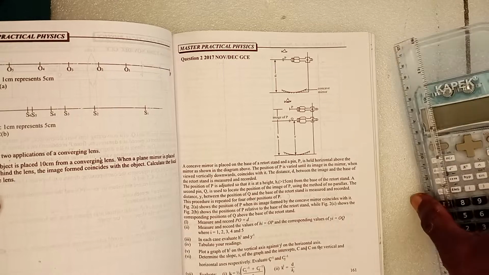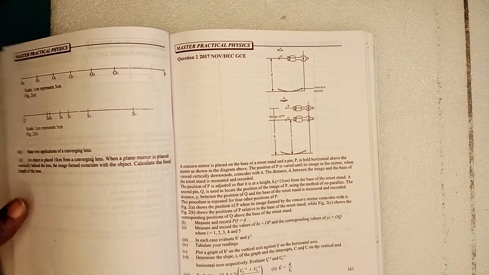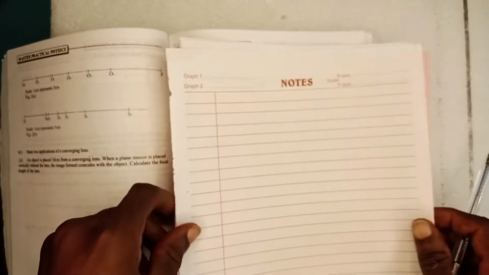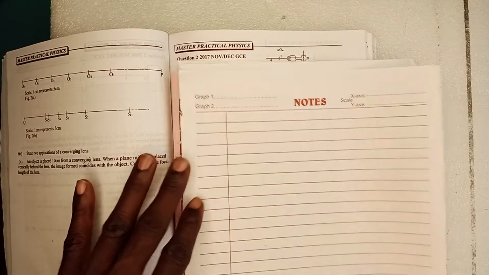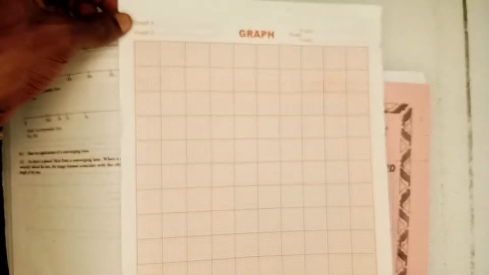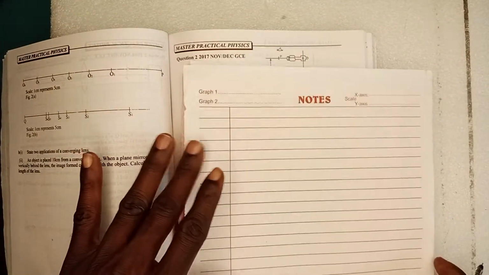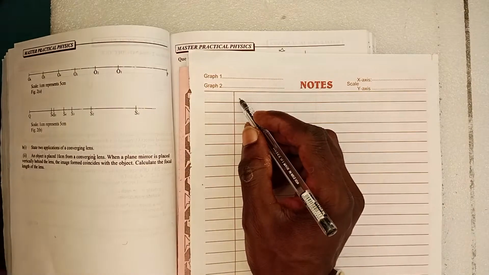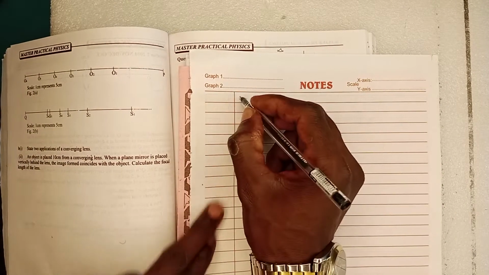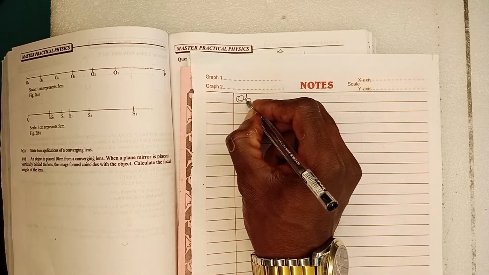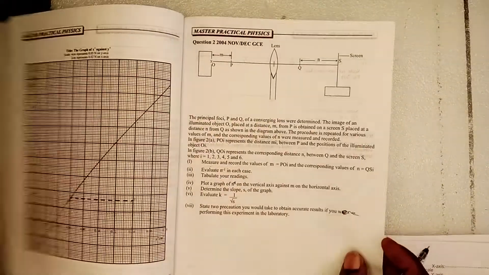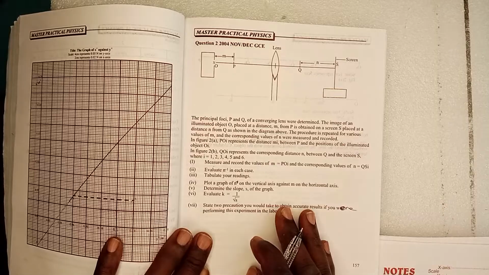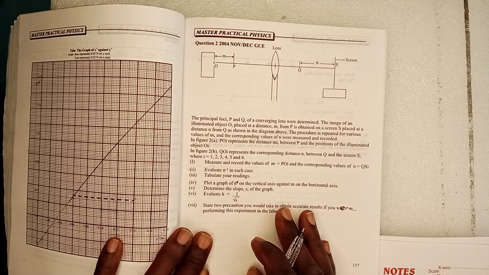So, first things first. In every video, I always lay much emphasis on the generation of your table of values. So, let's begin. Pick up your pen and write with me. Don't forget I'm making use of WAEC standard graph. So let's generate our table of values. So write observations.